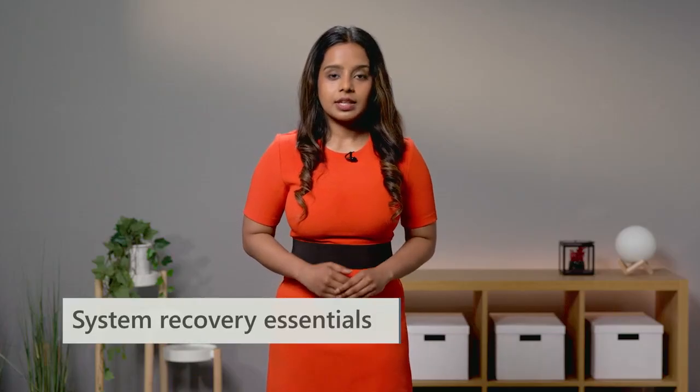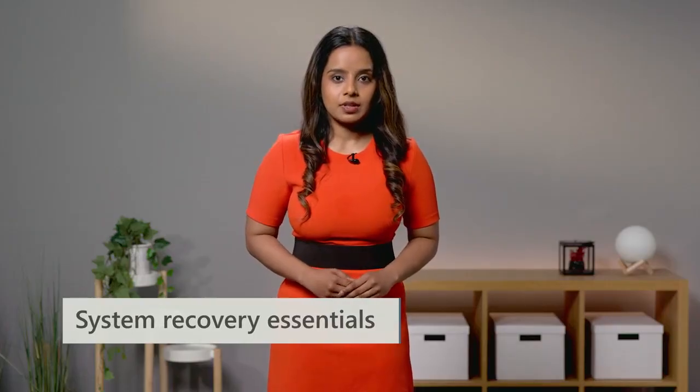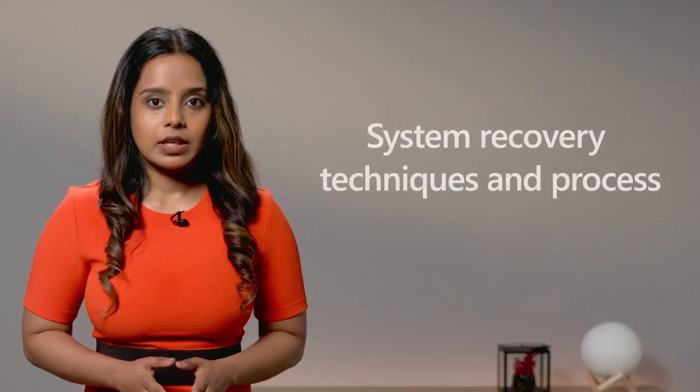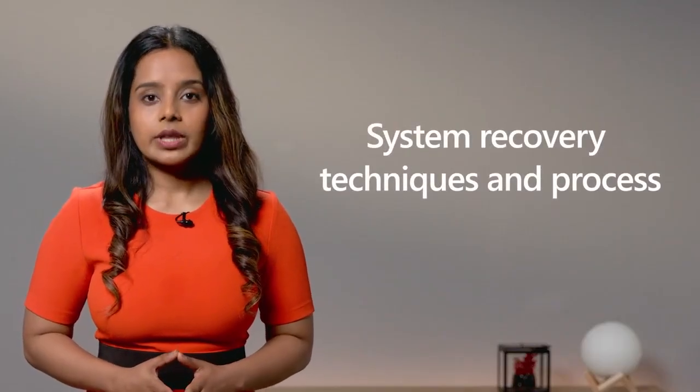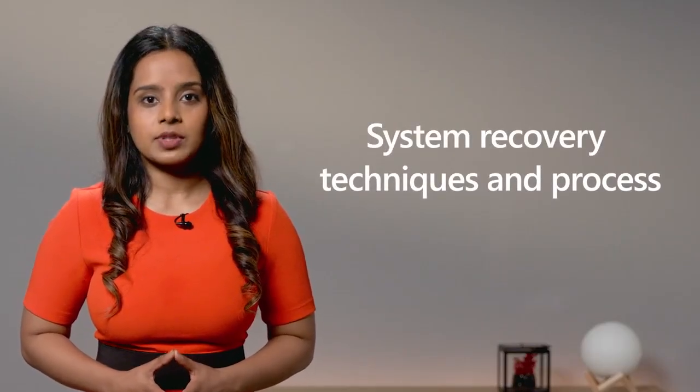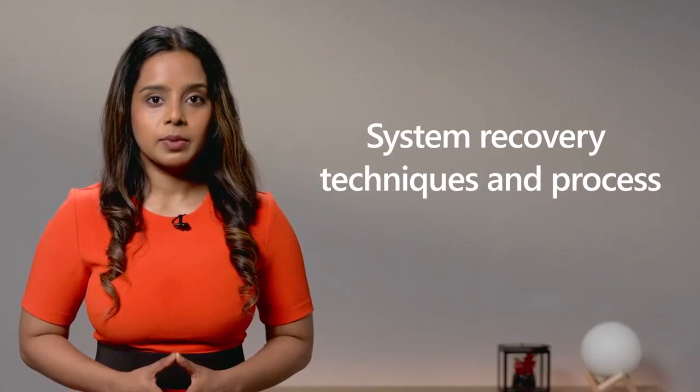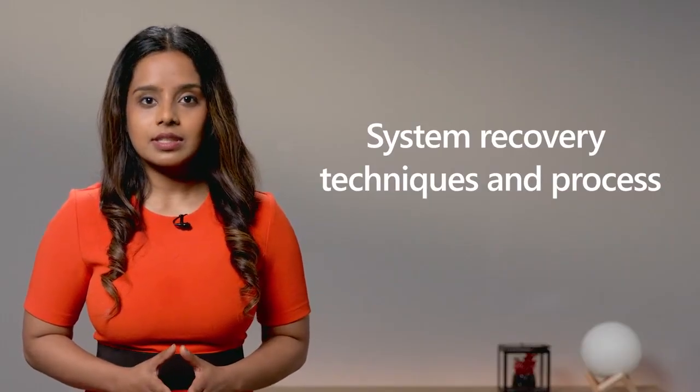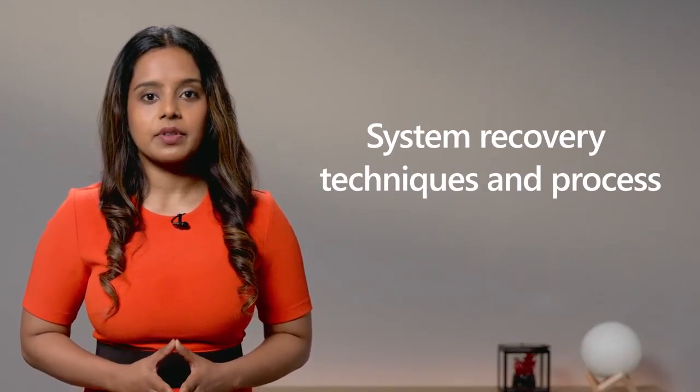System recovery is a crucial pillar in data management. It ensures business continuity and data integrity in the face of unforeseen events like system crashes, malware attacks, or hardware failures. This video unpacks system recovery within the broader framework of data backup strategies. Over the next few minutes, you will learn about the different system recovery techniques and the steps of the system recovery process. Let's start by pinpointing what system recovery is and why it's important.